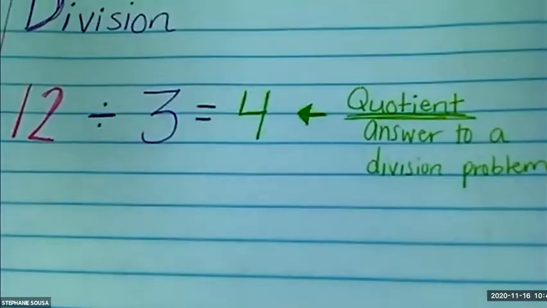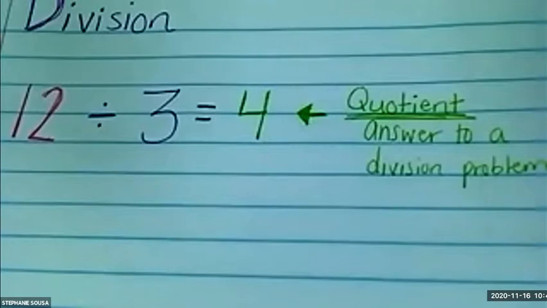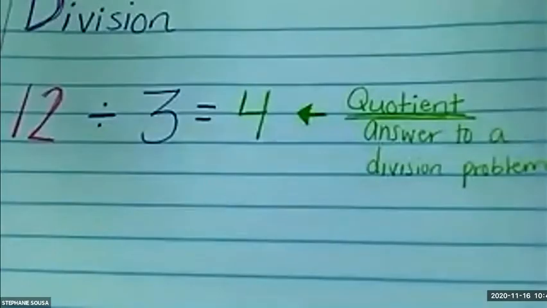Question? What happens if you change it to 4 division? What if you make 12 divided by 4? What do you get? You would get the same number. You would get 3. So inside the fact family, the numbers are going to remain the same. So you can switch the relationship between them. Timothy, a question?